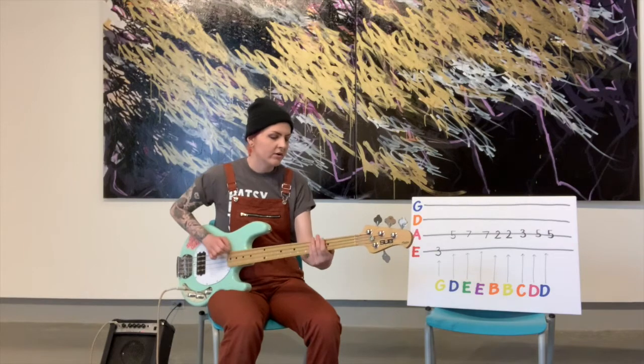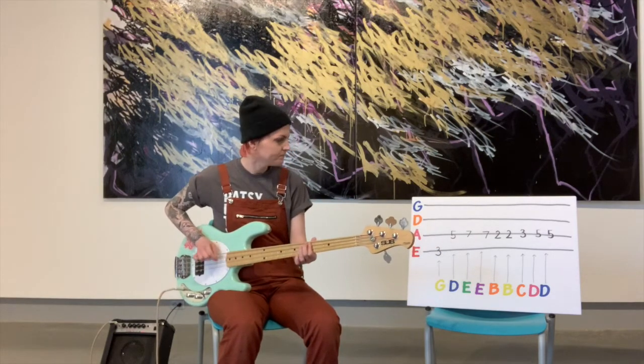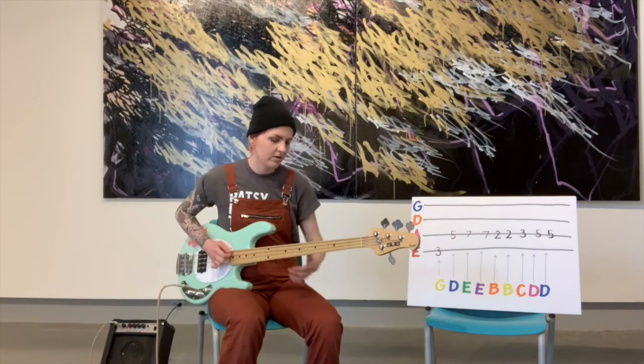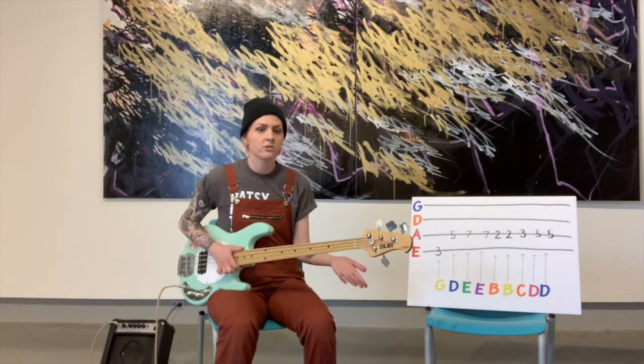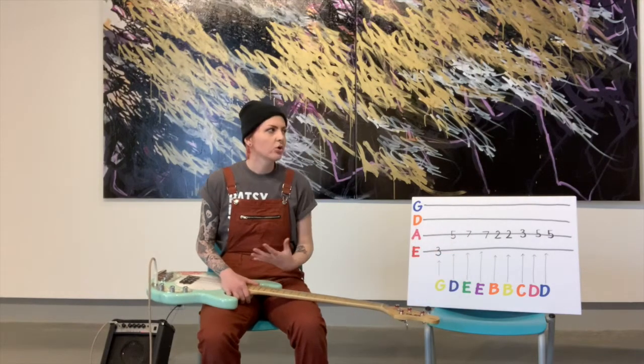3rd fret on our E string, 5th fret on our A string, 7th fret on our A string, so on and so forth. All of these actually represent a root note. So what is a root note?